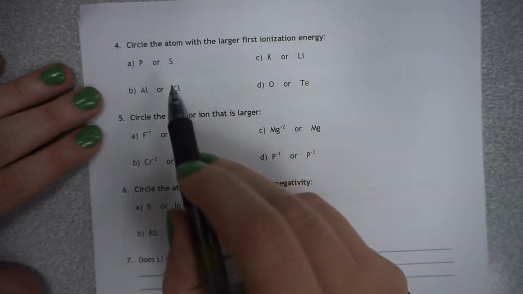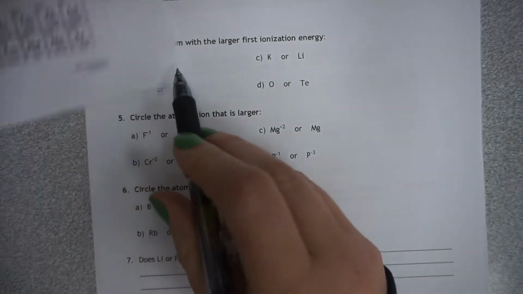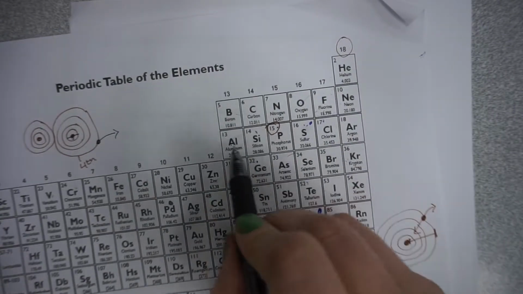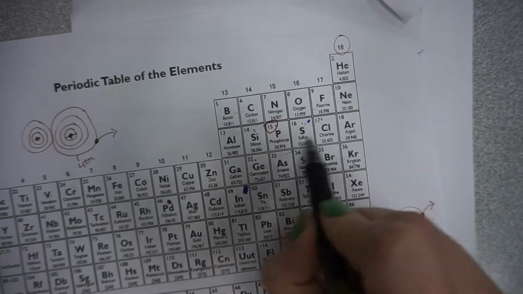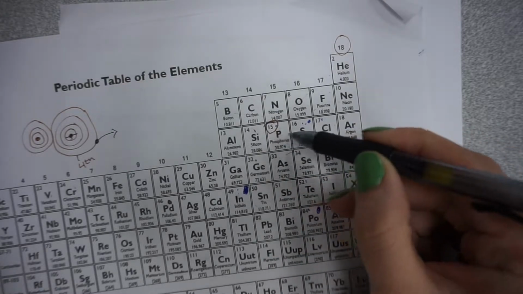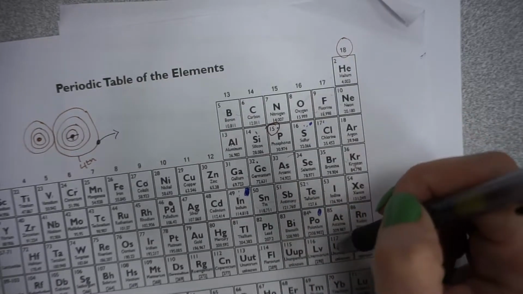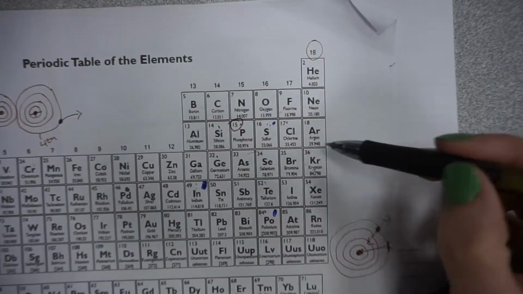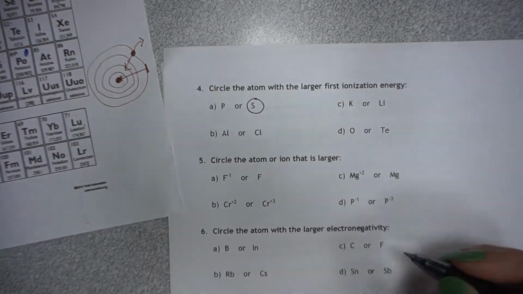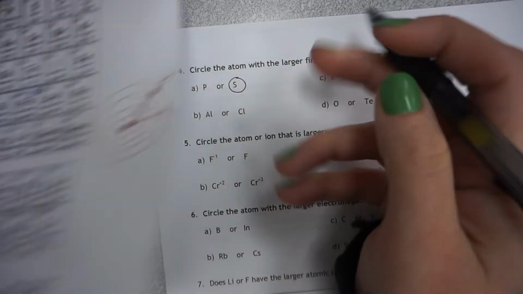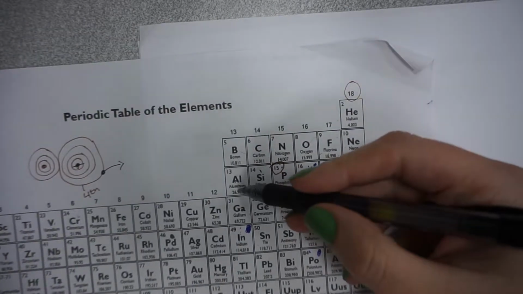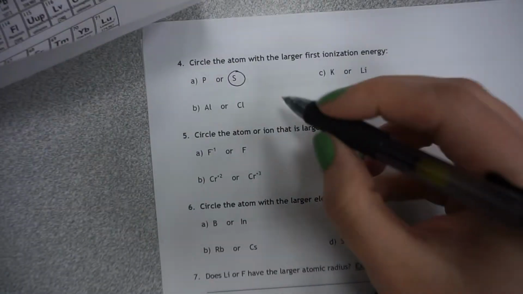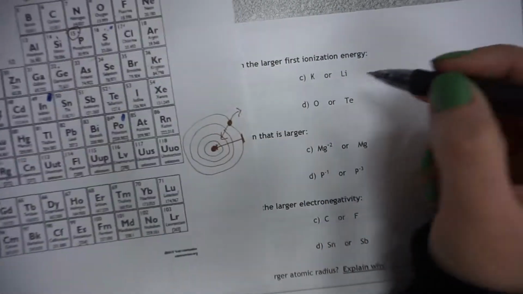Okay, so it says circle the atom with the larger first ionization energy, so phosphorus or sulfur. On the test, you're only going to have to answer questions within the same period or group, so you need to know the period and group trends. With ionization energy, it gets higher as you go to the right. So the largest ionization energy is going to be sulfur because it's further to the right. It has more protons. Next, aluminum or chlorine. Chlorine is going to have the highest ionization energy. It'll be harder to take an electron away from it.